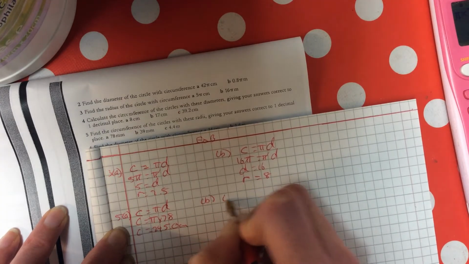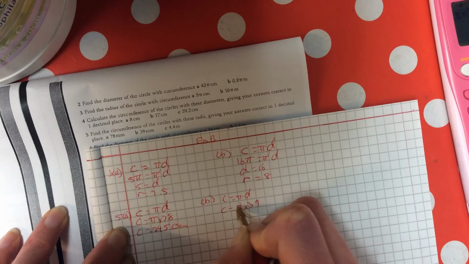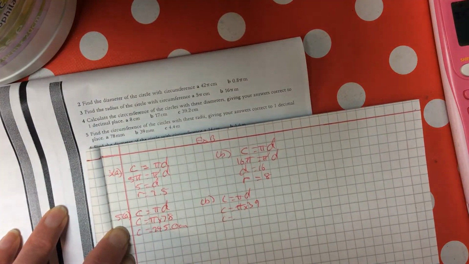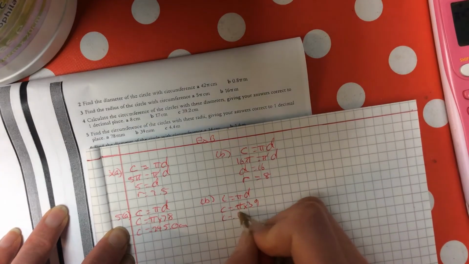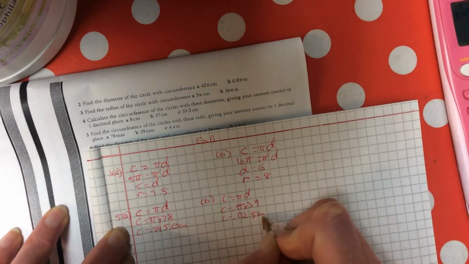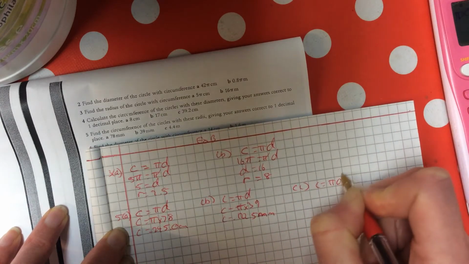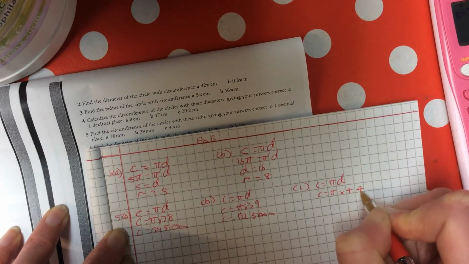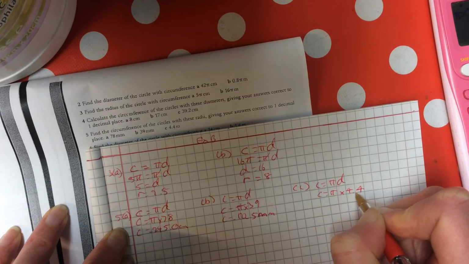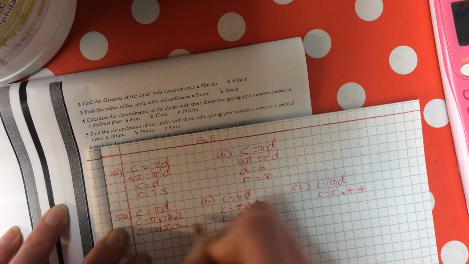Part B. Circumference is pi d. So circumference is pi times 39. So just using that button on your calculator, pi times 39 gives me an answer of 122.5 millimeters even. And part C, circumference is pi d. So circumference is pi times 4.4. I just realised these are all radii. I've got to double everything up here.